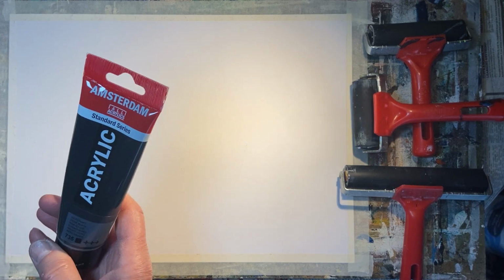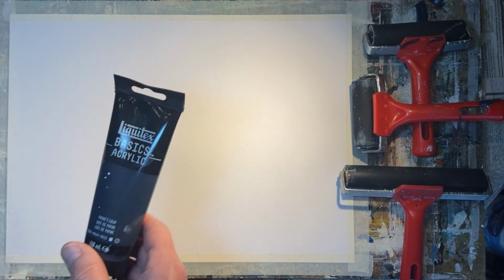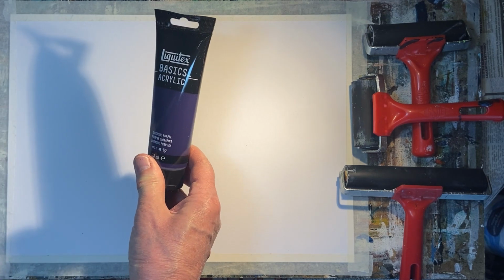I've got my usual tools, colours. Well, I will be using black. That one's oxide black. Just happens to be the first one I came to. I'll probably use a bit of Payne's grey as well. I love that colour. This is to produce a background that's going to be a contrast. I haven't tried this one much before, but I like the idea of using dioxazine purple. That's a Liquitex paint.